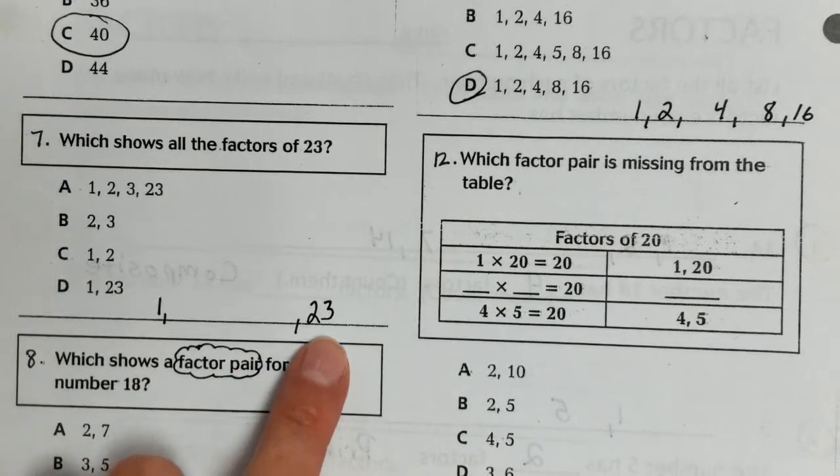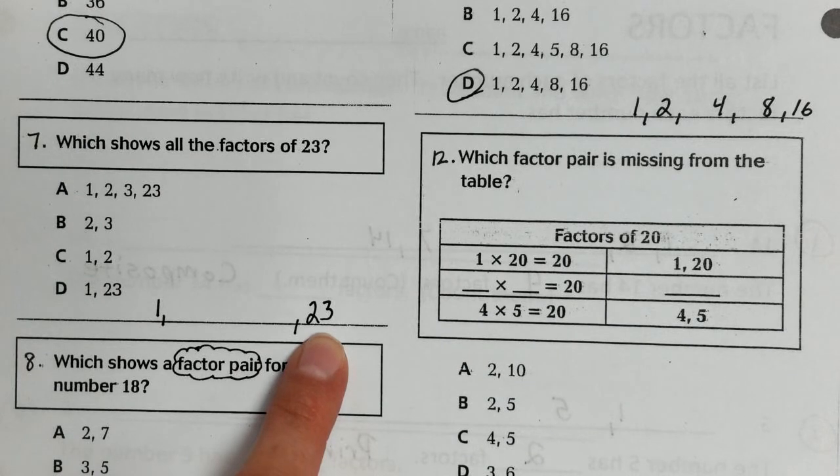All right, is 23 an even number? No. It is not, so 2 is not a factor of 23. When I add 2 plus 3, I get 5. Can I multiply 3 times any number to get to 5? No. I cannot, so 3 is not a factor of 23. 4 is not a factor of 23.